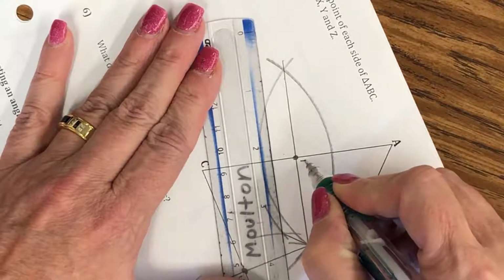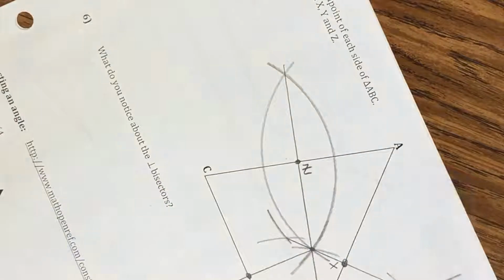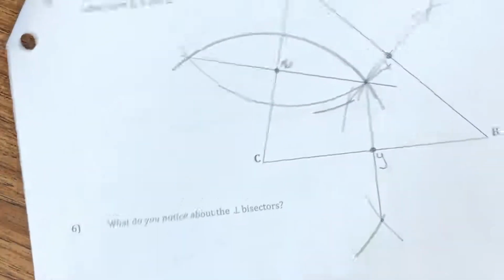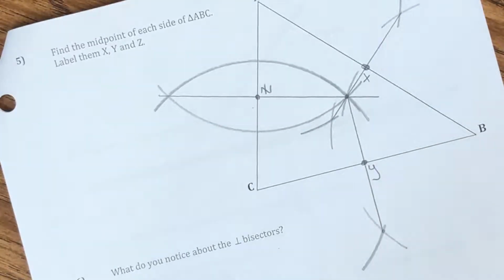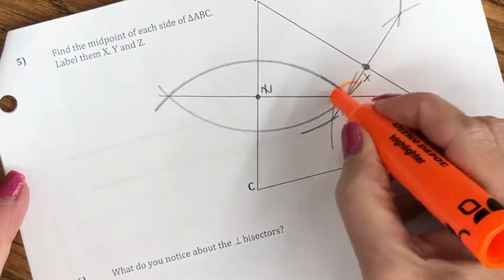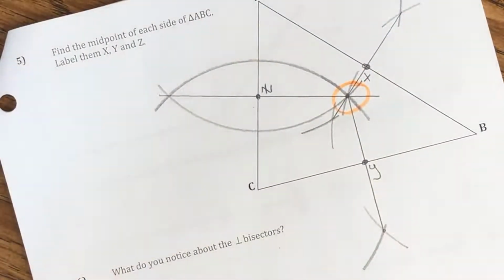And this is going to be midpoint Z. Question number 9 asks, what do you notice about the perpendicular bisectors here? And if you'll notice, they all meet at the same point right here inside the triangle.